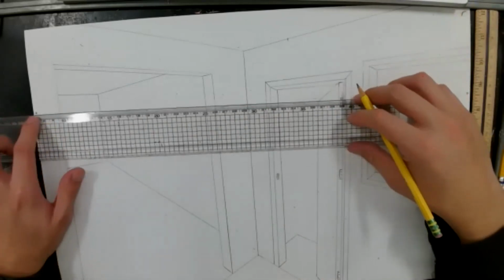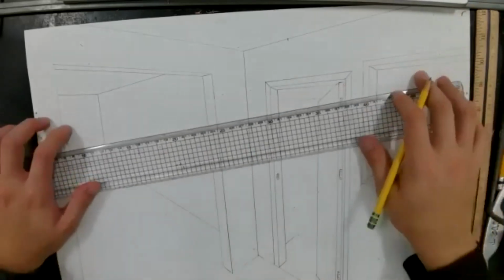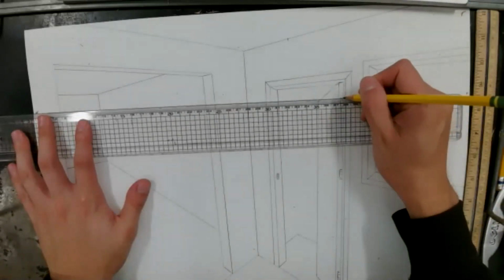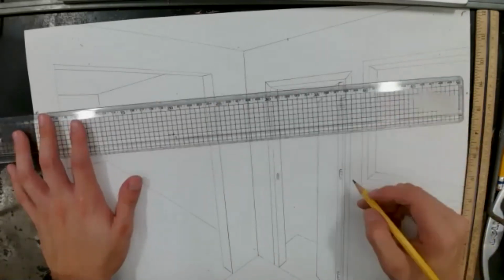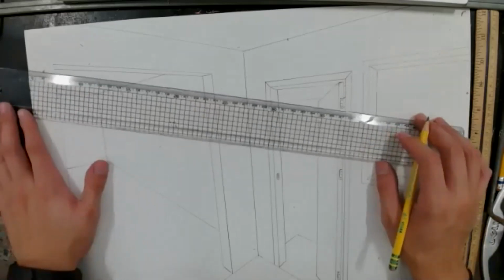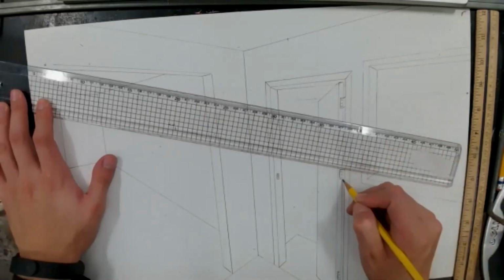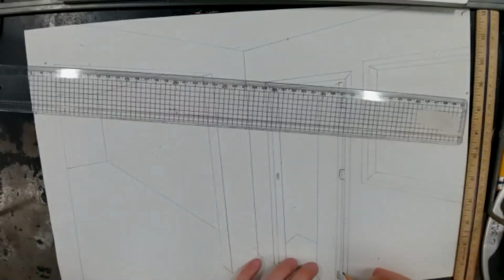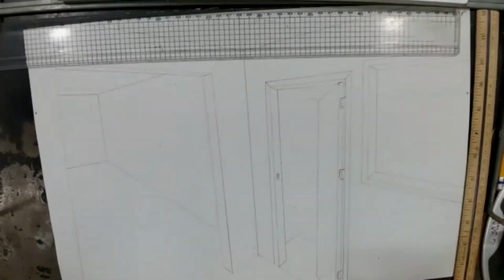And I'm gonna use my opposite vanishing point to finish those hinges, and I'm connecting it to the log cabin frame. Okay, so those are my hinges.